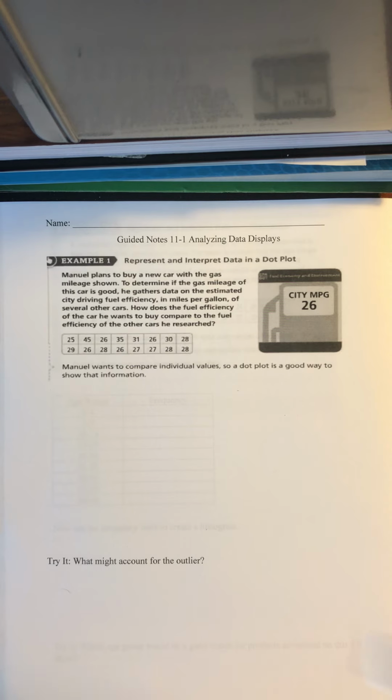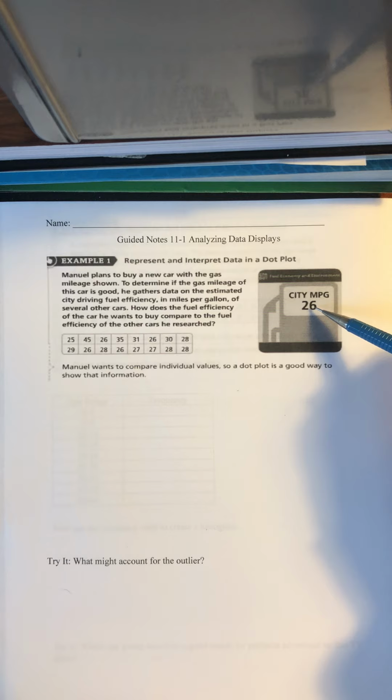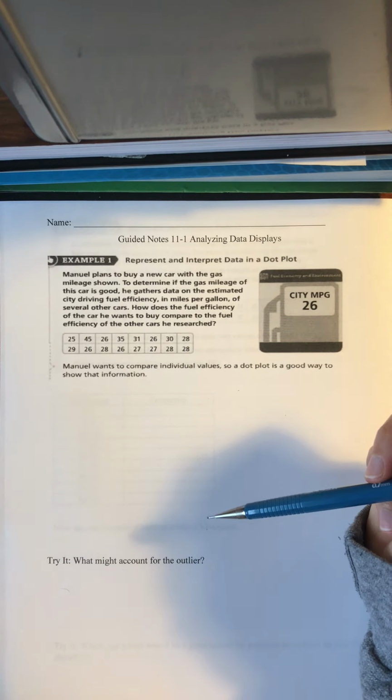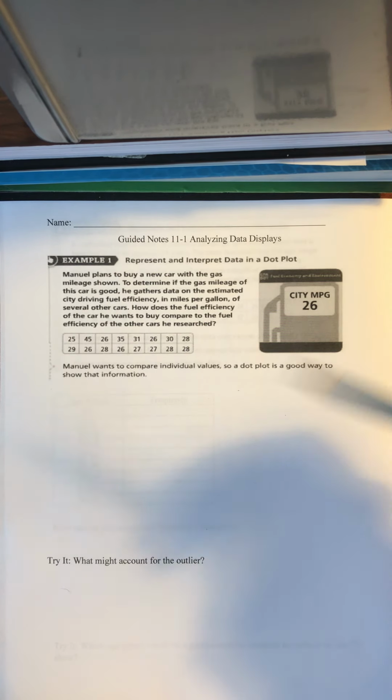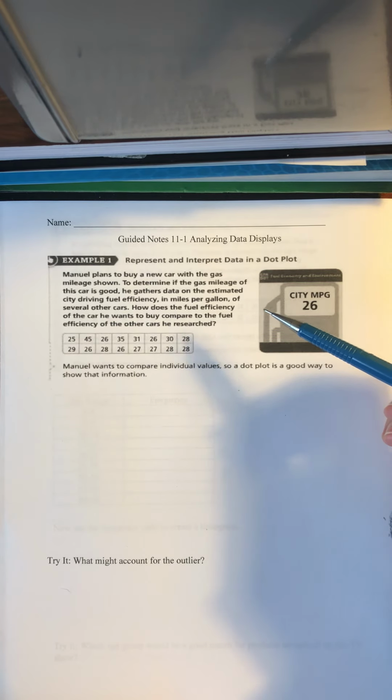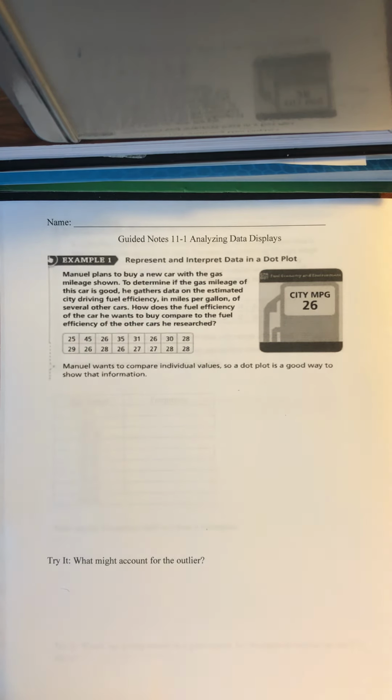Okay, so it looks like the one he wants to buy gets 26 miles per gallon, and then these are all the other miles per gallon of the cars he researched. So every car is different. Typically, smaller cars get better gas mileage than bigger cars.